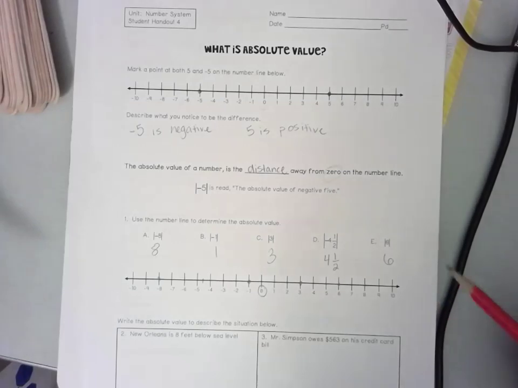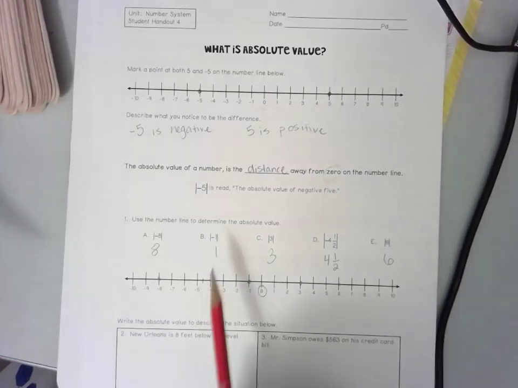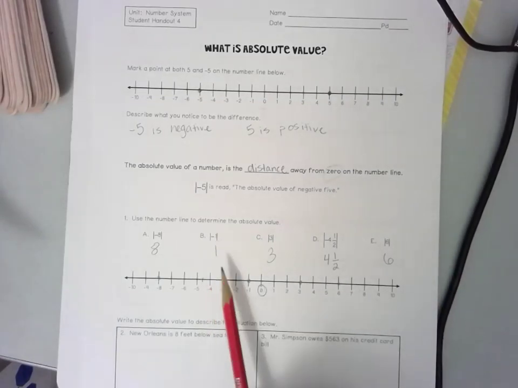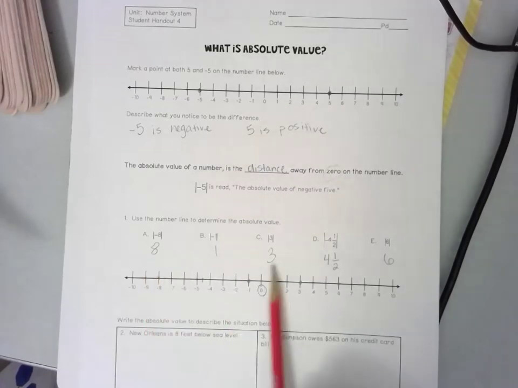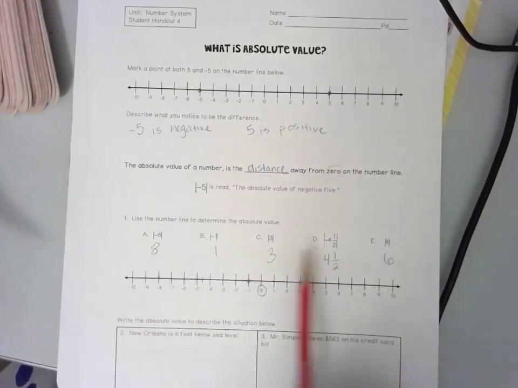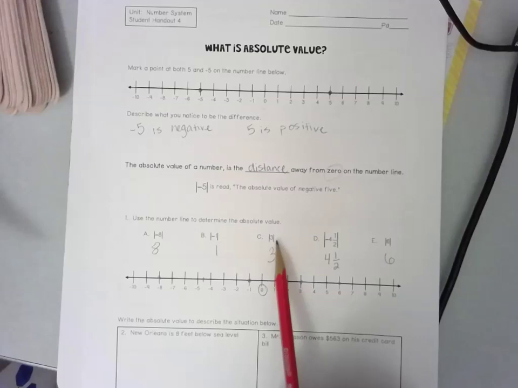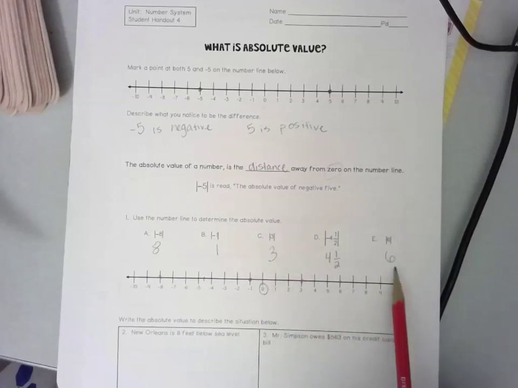So what you should notice about absolute values, if you see a negative sign in here, they're always going to be positive because we're talking about distance. We can never have a negative distance, so absolute values will always be the positive versions of the numbers inside. And if they already are positive, just keep it the same.